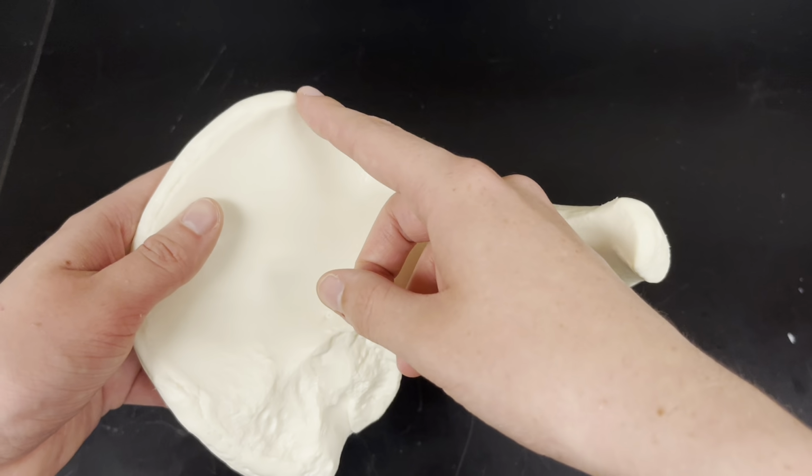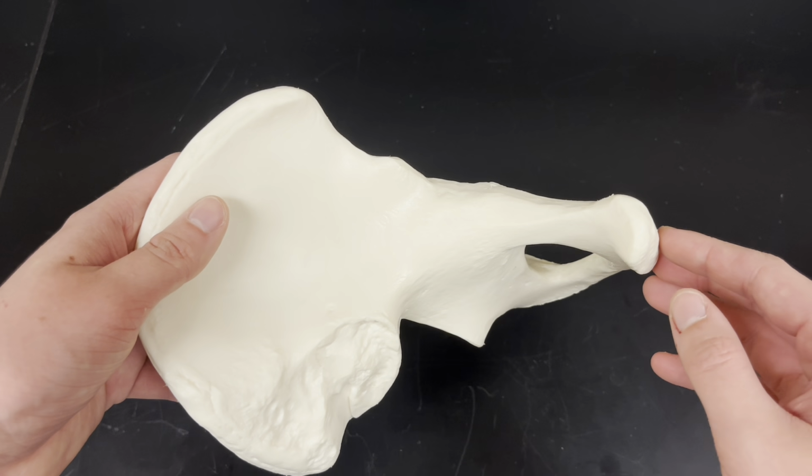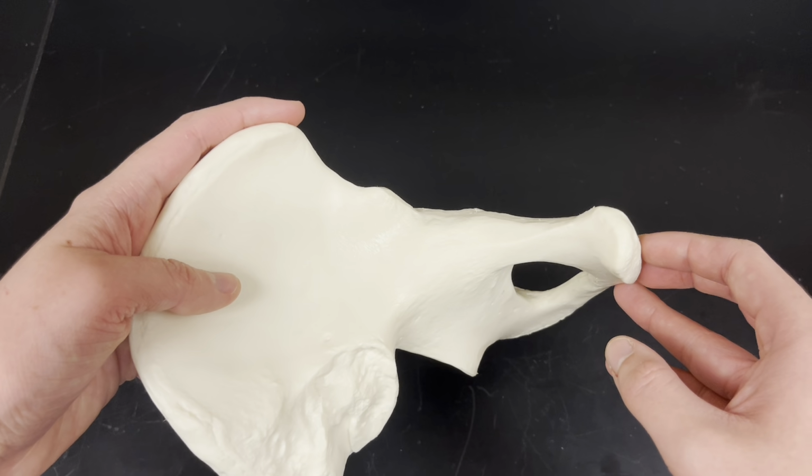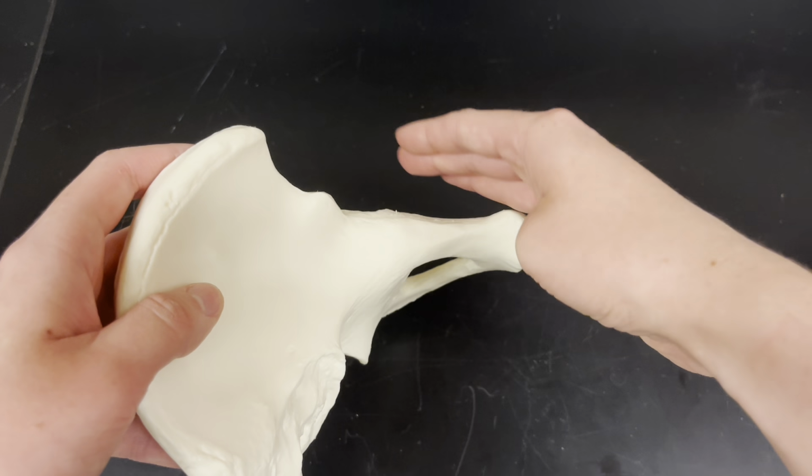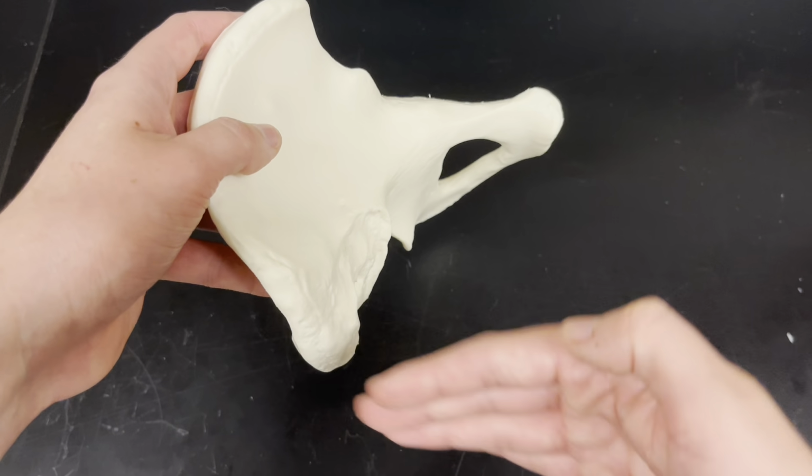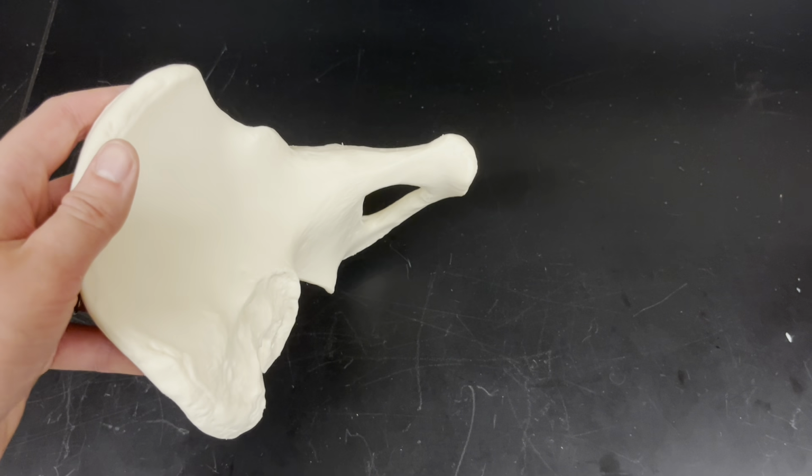So we know this is going to be medial, this is lateral. But we remember these 2 directional terms we mentioned earlier, anterior, superior. So that means this is going to be anterior and this is going to be posterior, making this a left os coxa.